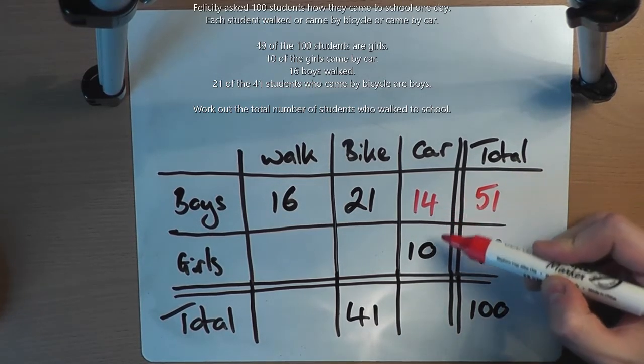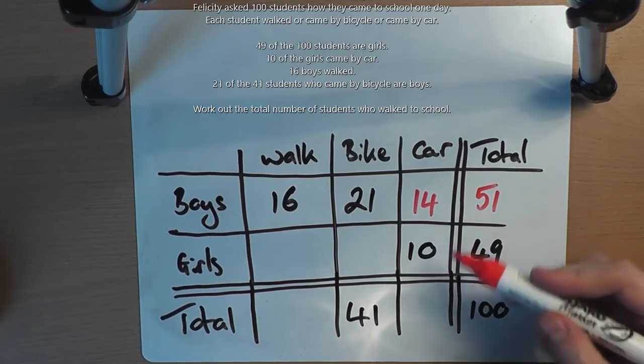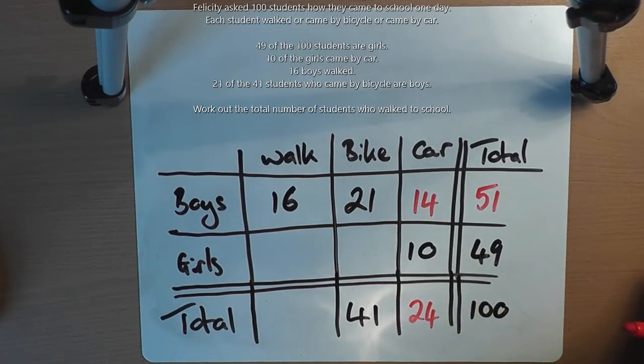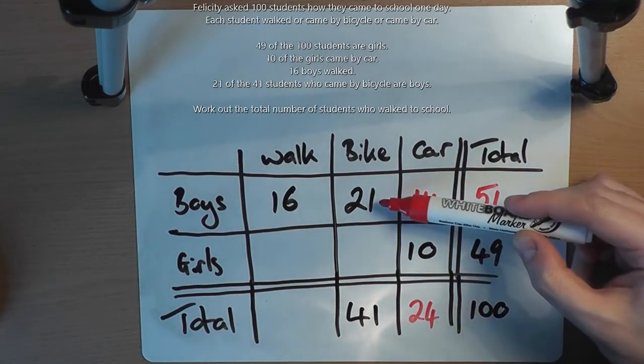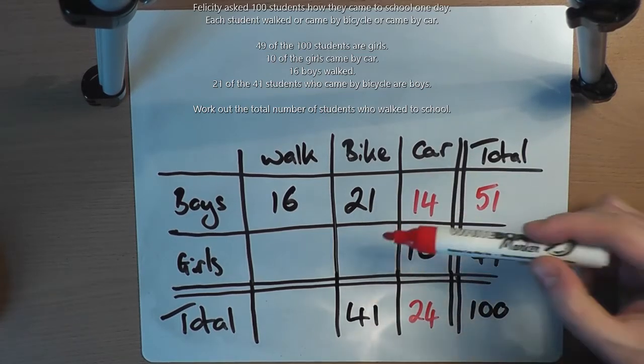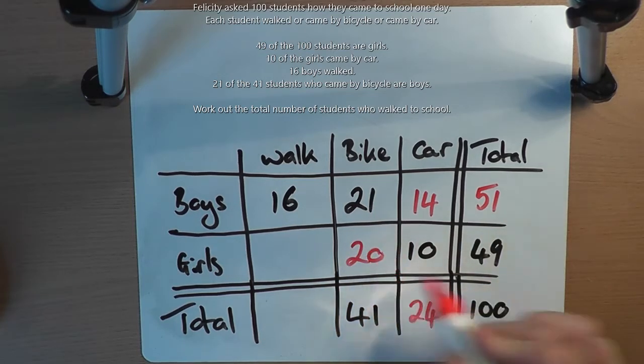14 boys who come by car and 10 girls who come by car. So the total number of students who come by car must be 14 plus the 10 is 24. If 21 boys come by bike and there are 41 students coming by bike in total, the number of girls who come by bike must be 41 less the 21 is 20.